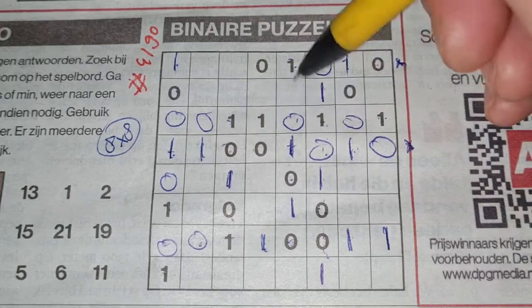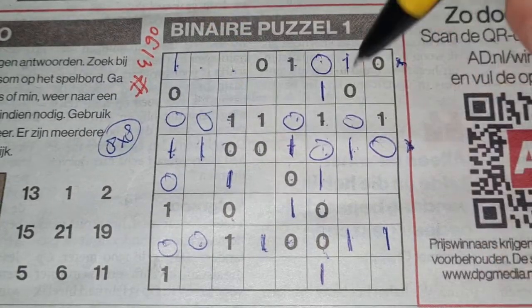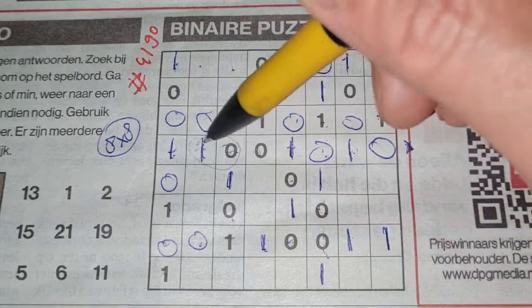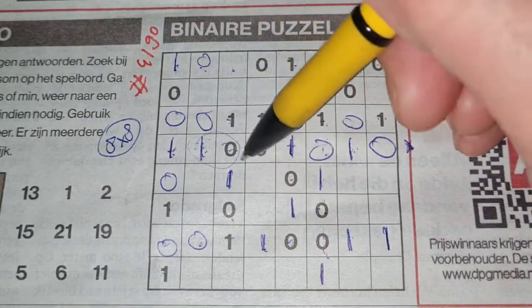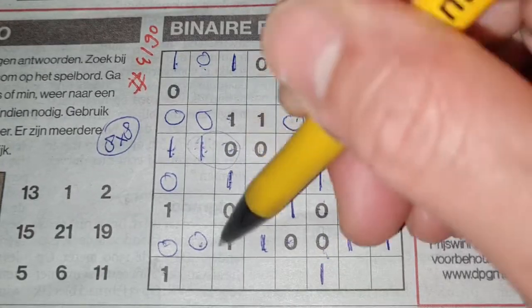Empty box 1 1. So we need to switch these two boxes. We have a 1 here, this should be an O. We have an O there, this should be a 1. 4 1s we have here, so the rest are O's.